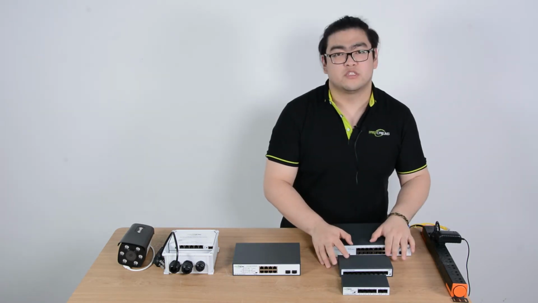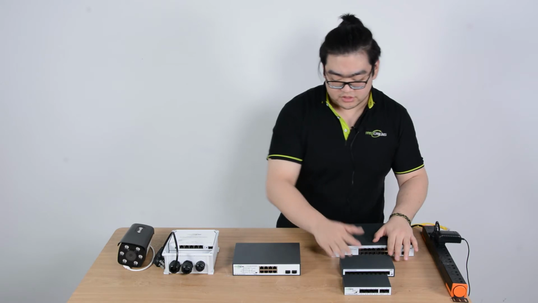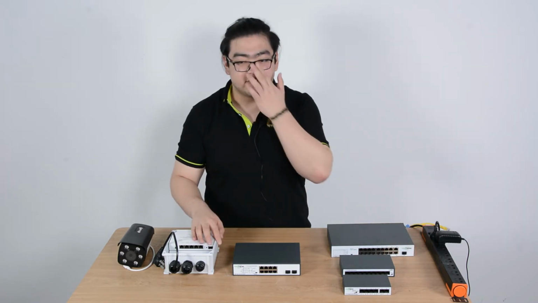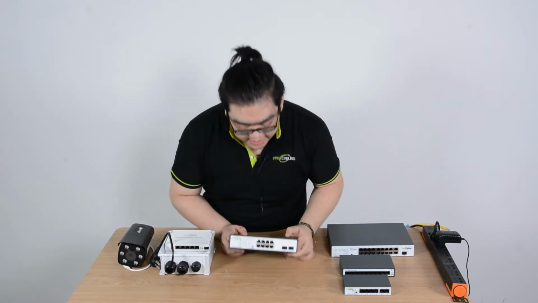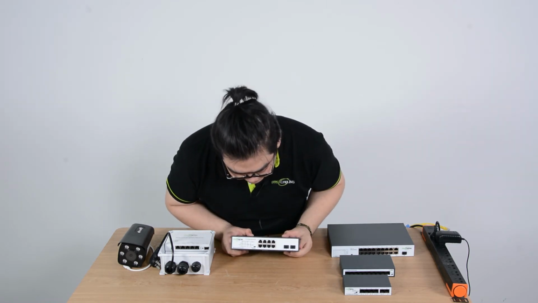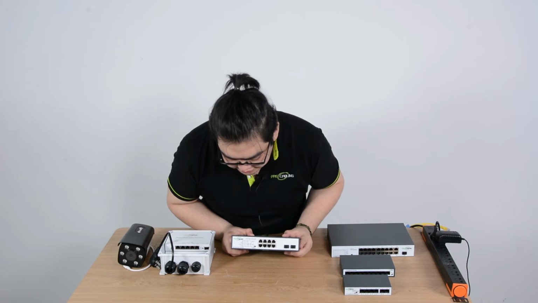Now we're done with these 3 common PoE switches. So let's take a look at a different unmanaged PoE switch. So this is our high power PoE switch.